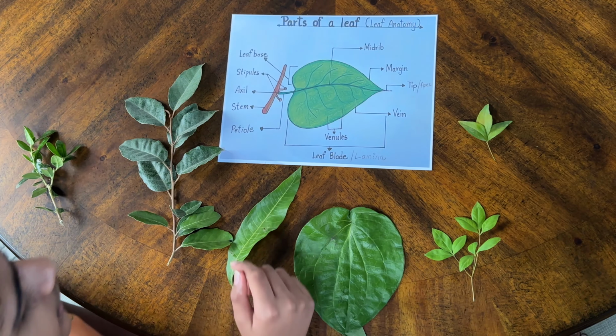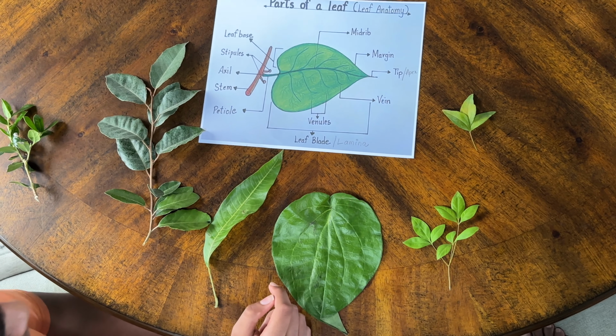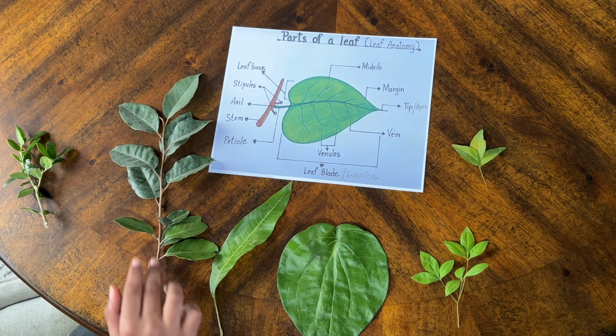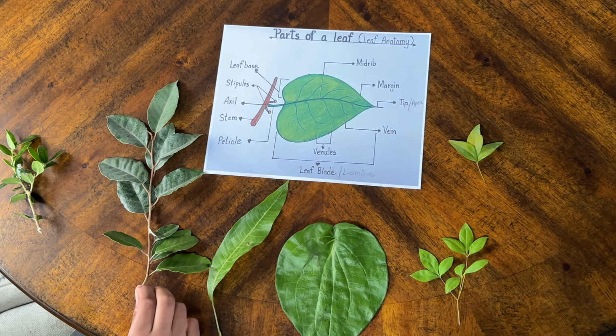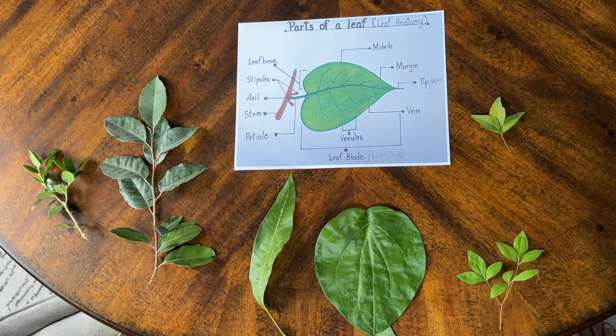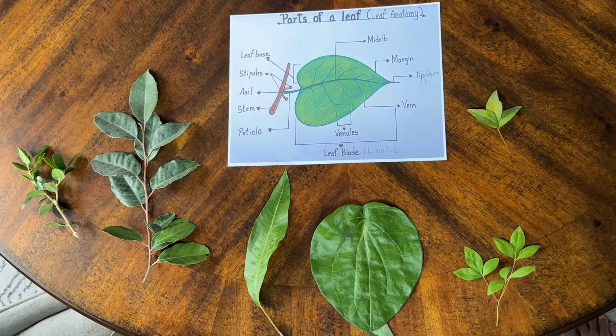These are the different types of the exterior parts of the leaf. So we have the apex or the tip, the margin, the midrib, the venules, the veins, the leaf blade, and then we have the stem, the petiole, the axil, the stipules, and the leaf base. And there are compound and simple types of leaves. This is how you can identify the exterior parts of a leaf and identify simple and compound leaves.